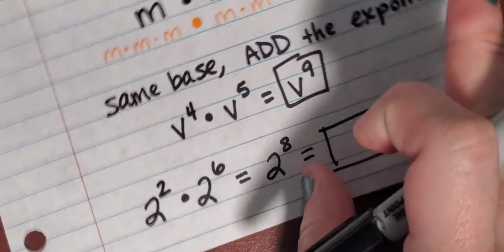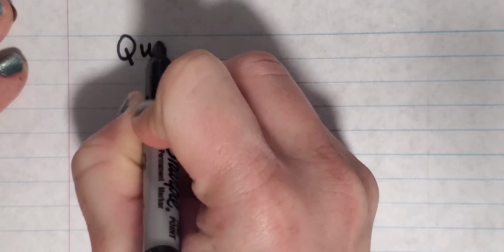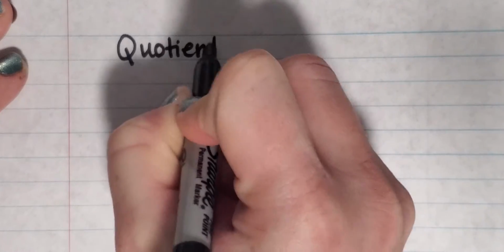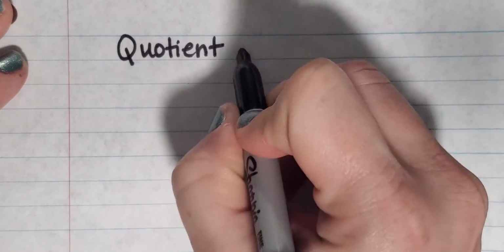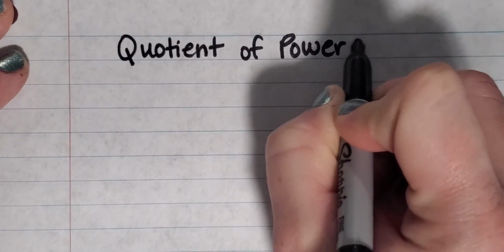All right, going on to the next one. The next one I'm going to talk about is the quotient of powers. So quotient, you should recognize, is a fancy word to represent the answer of a division problem.